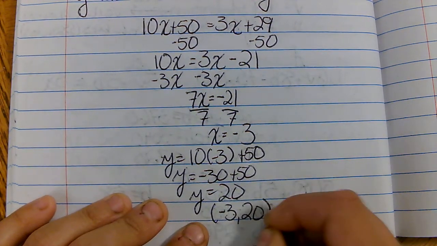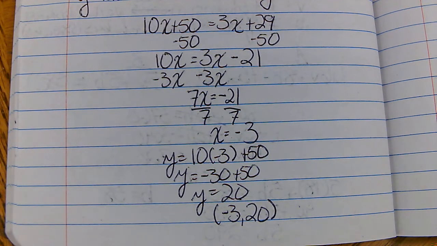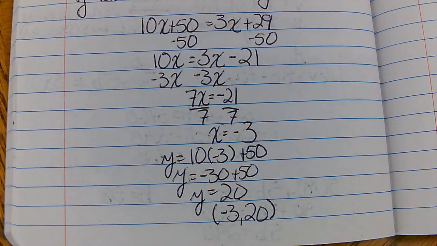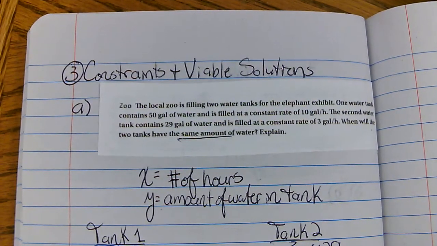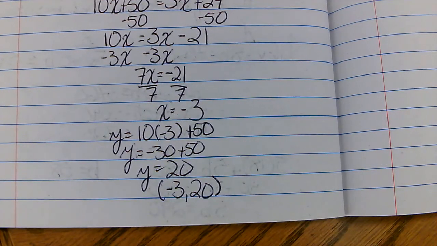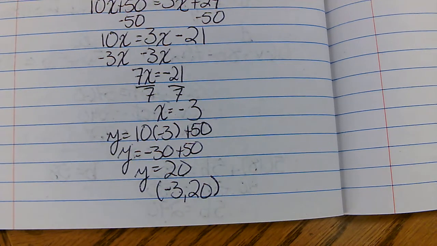Which, if this was just two equations would be fine. But we are talking about an actual event here, a real-life situation. Remember what x represents, the number of hours. Can I have -3 hours? No, that is not possible.